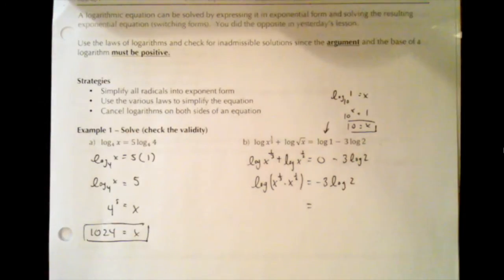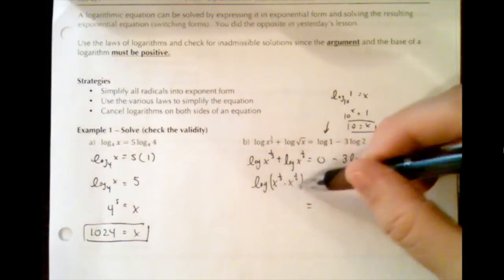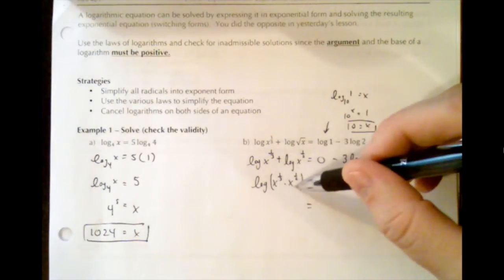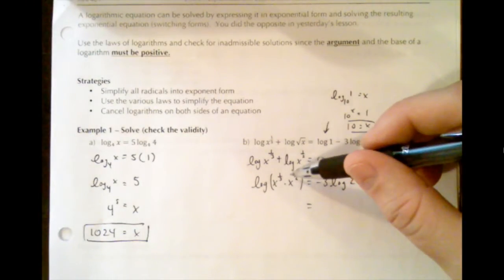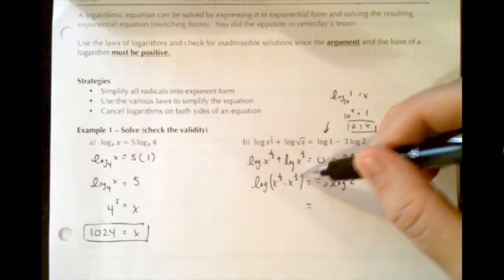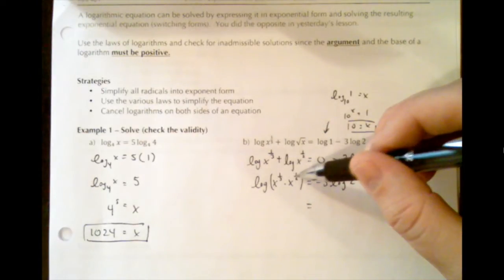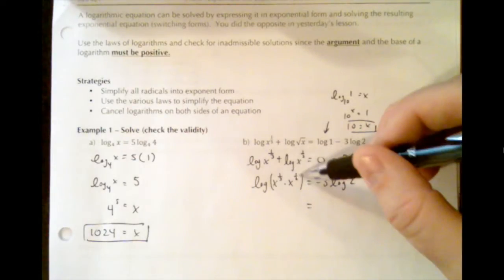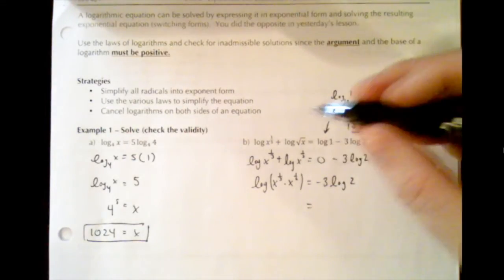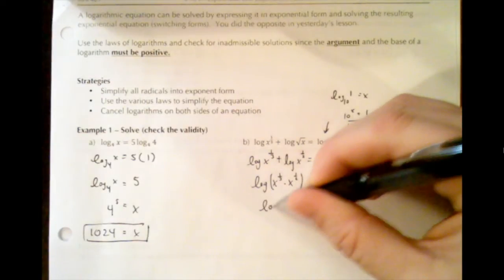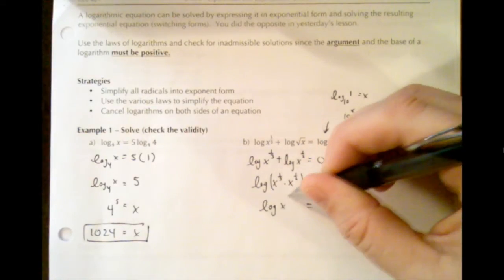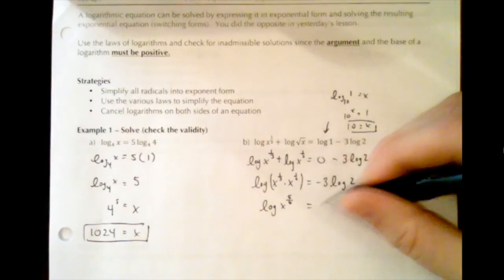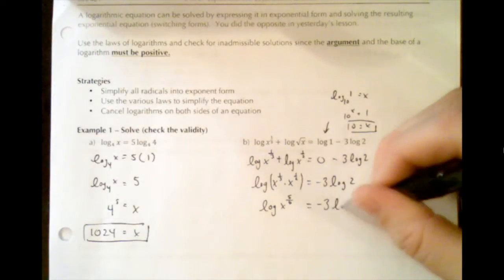So what happens now when we're multiplying powers with the same base, x? We add the exponents. 1/3 plus 1/2. If we rewrite these fractions with a common denominator, that'd be 2/6 plus 3/6, which would make 5/6. So this would be the log of x to the exponent 5/6 equals -3 log 2.